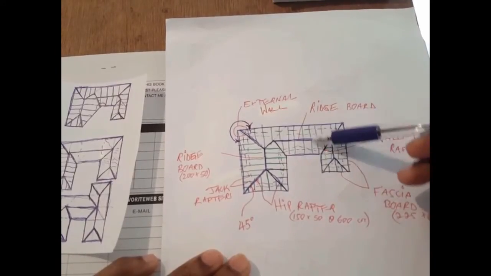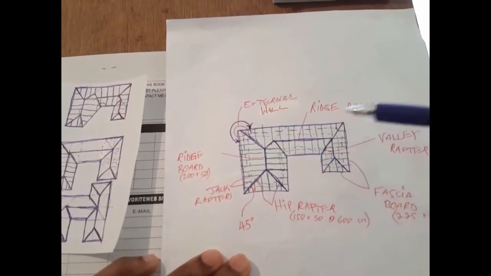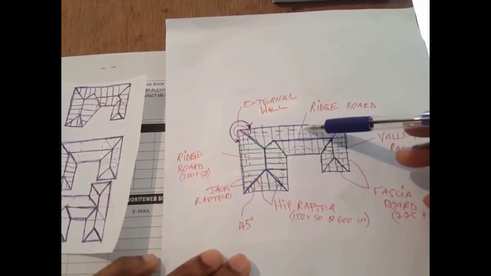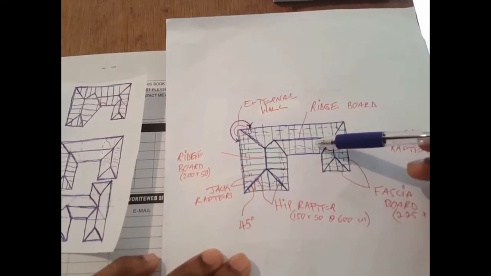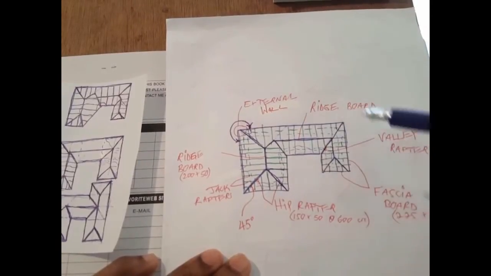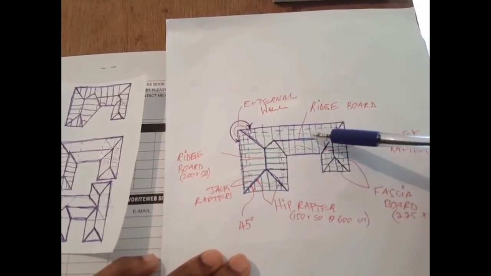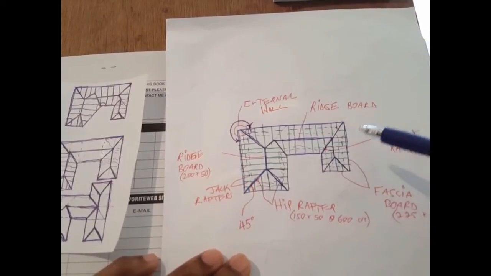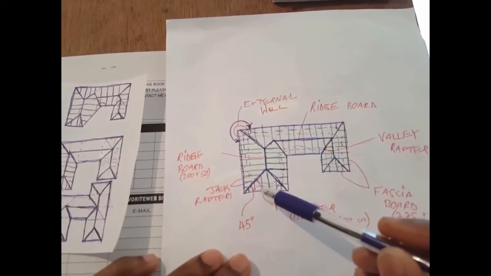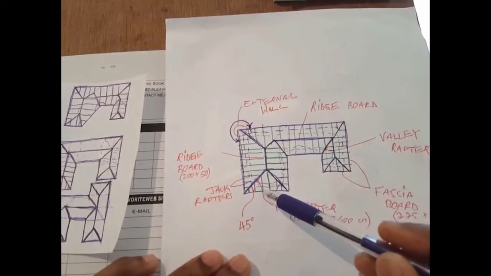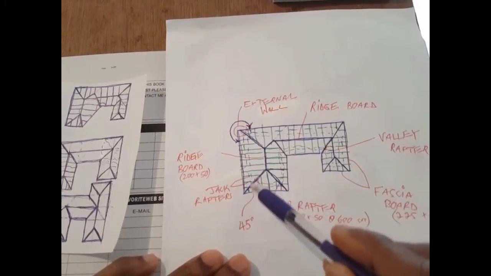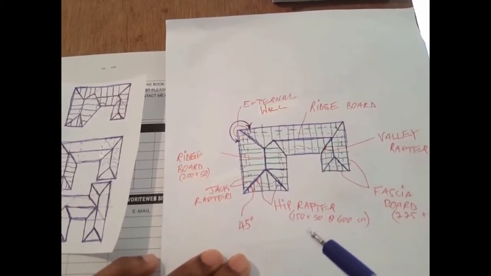We have full length rafters and we have short rafters. The full length rafters normally run from the ridge board down to the fascia board. These are referred to as common rafters, the full length ones. The shorter ones are referred to as jack rafters, and jack rafters normally run from the fascia board up to the hip rafters. And these are of varying length.